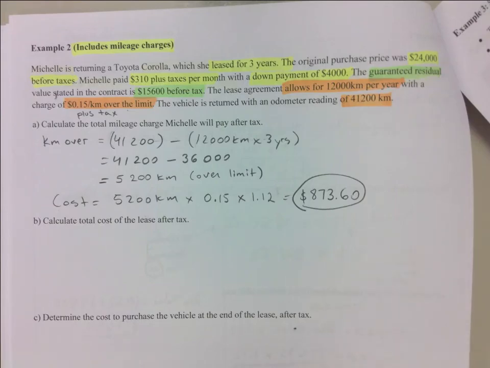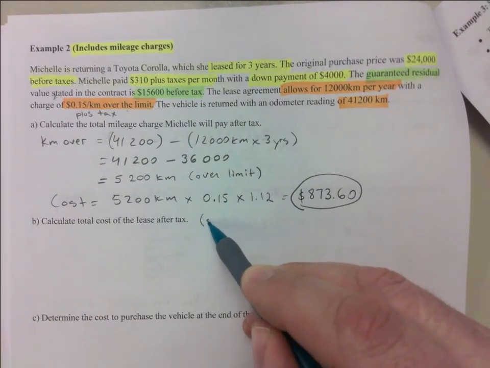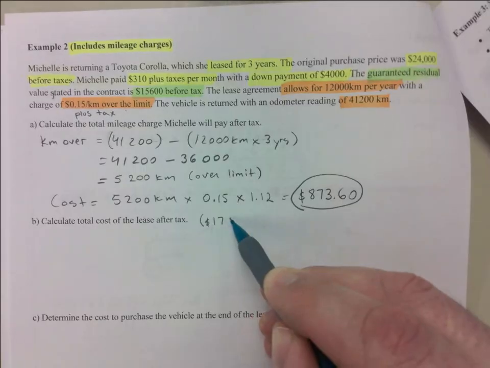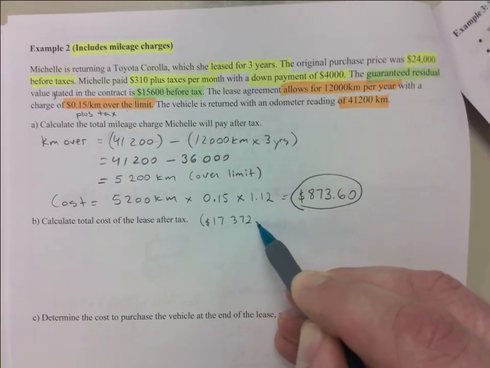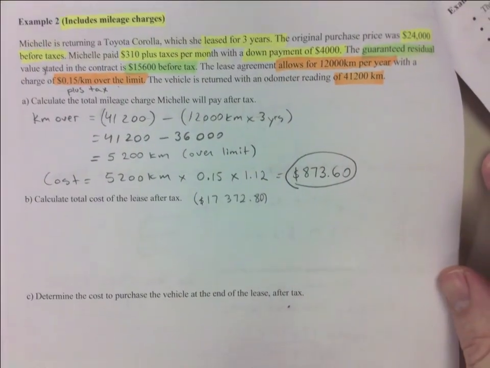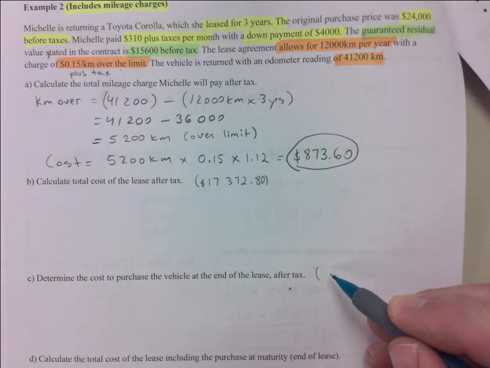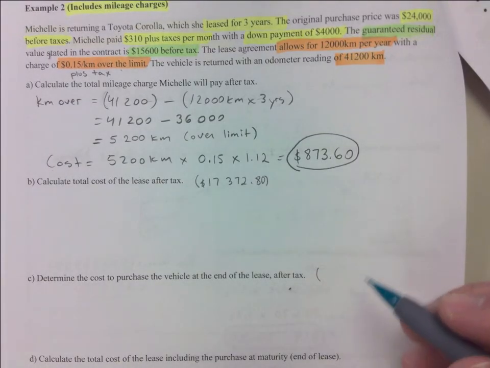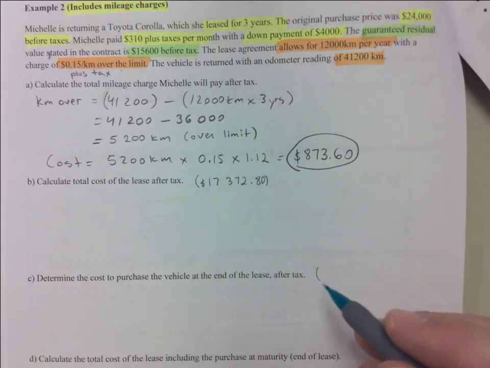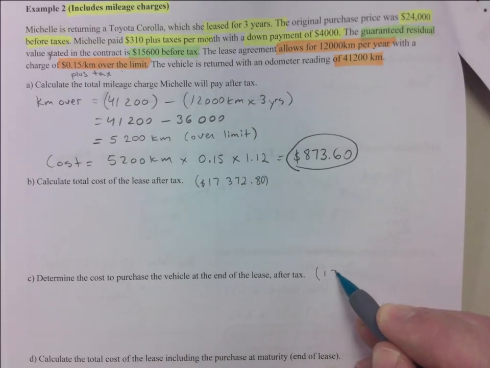And this is where I'm going to stop, but I'm going to give you the answers as you work. So if you want to write that down, they don't always use the word buyout, so be careful.